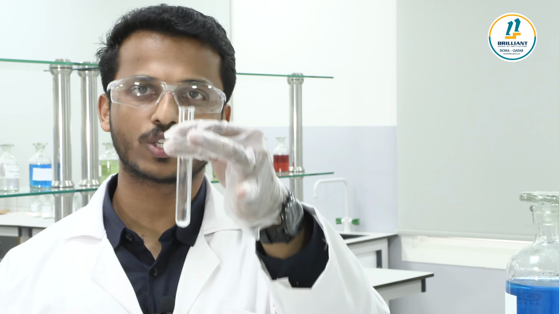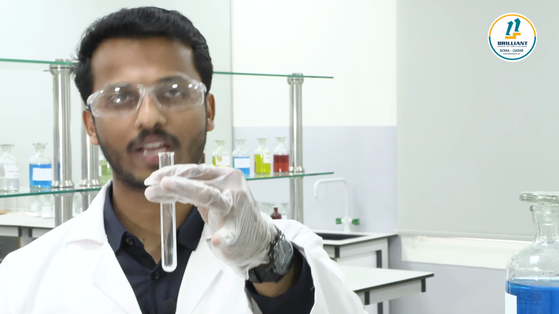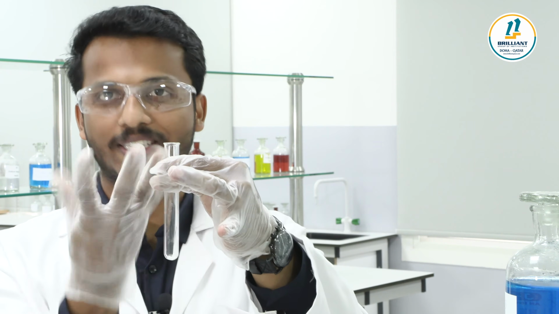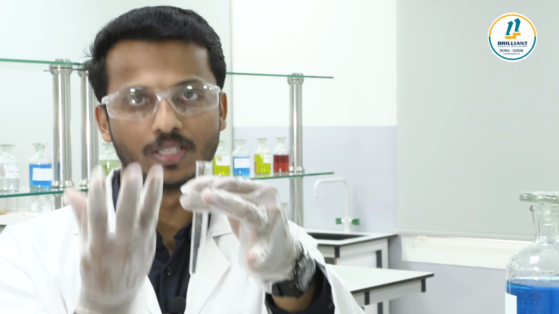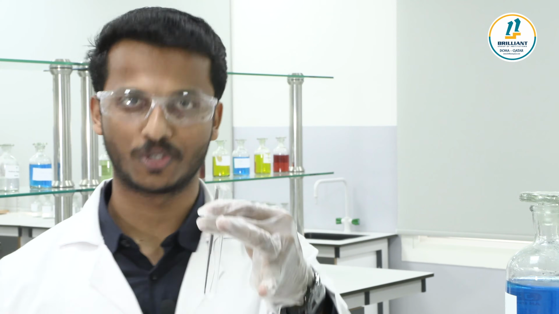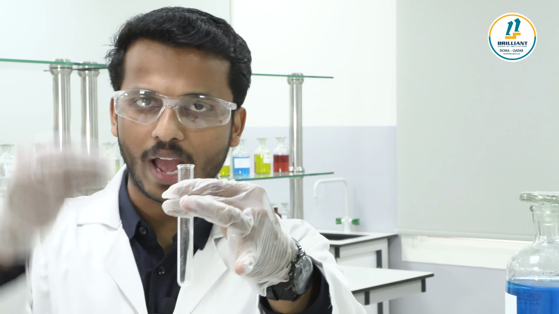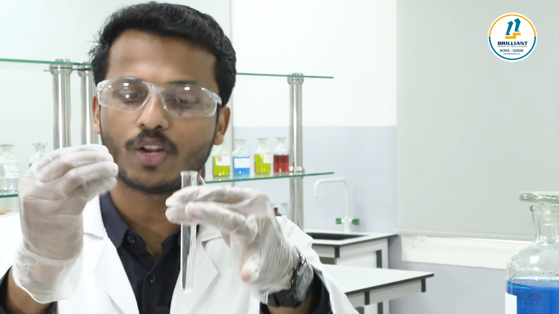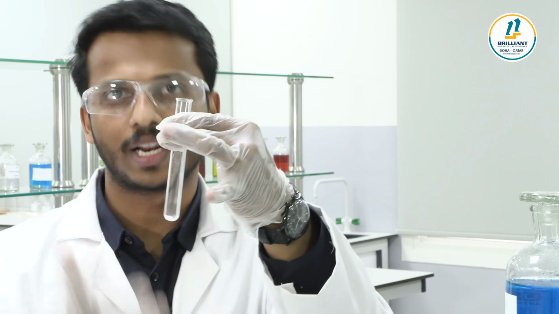Before doing the experiment, we have a clear idea of the observation. What is the observation when you add dilute hydrochloric acid to this salt? Brisk effervescence. What is meant by brisk effervescence? Bubbles, carbon dioxide produced. Very carefully, at the moment when you add the dilute HCl, at the same instant you have to observe whether there is bubble generation or not.